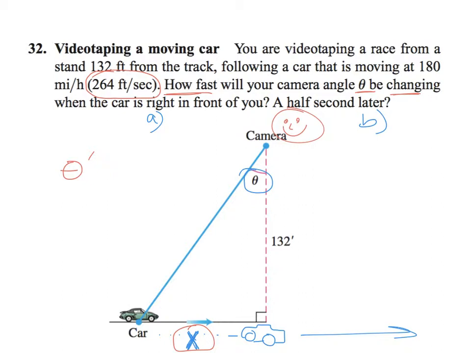So, first of all, based on this picture, I think you'll agree that we do have a trigonometric relationship. If we take a look at the tangent ratio of theta, that's going to be equal to x over 132. It's the old opposite over adjacent, opposite over adjacent. So this equation relates our two measurements.